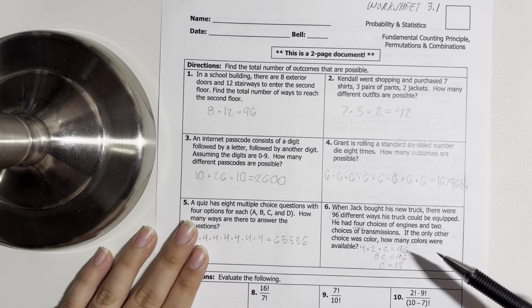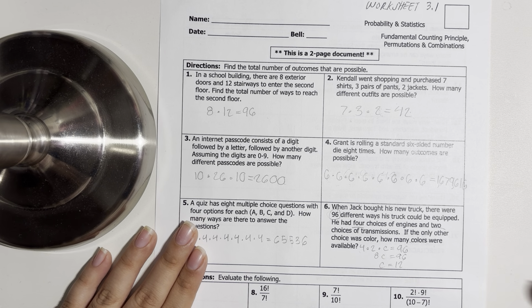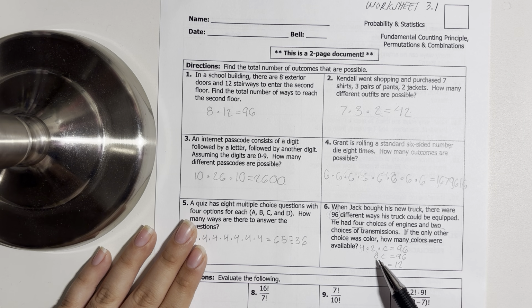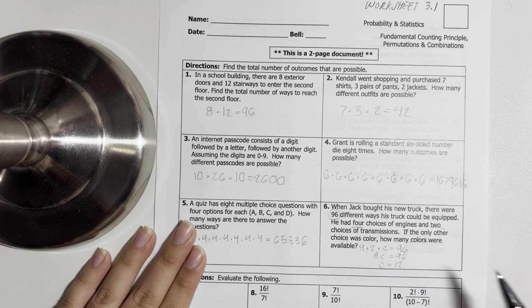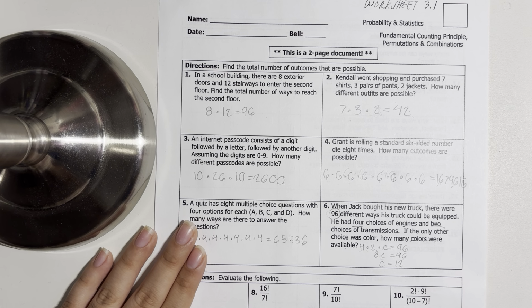So I basically arranged it like that over here. I made 4 times 2 times C for the color equals 96. And then I multiplied 4 times 2 equals 8. I brought down the C and then the 96. And then 96 divided by 8 equals 12. So the number of colors that were available is 12, and so 12 would be our final answer.